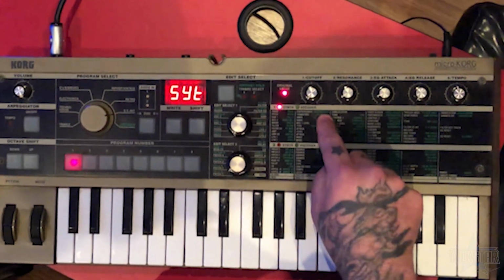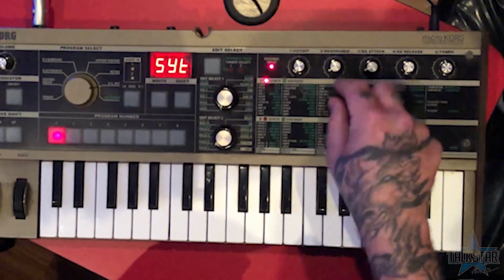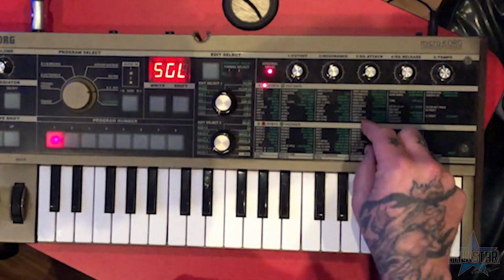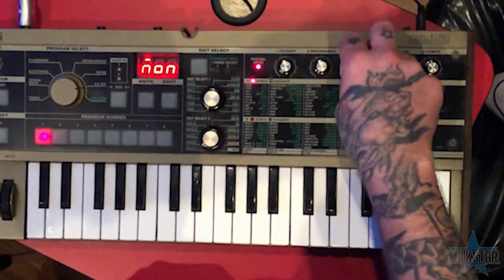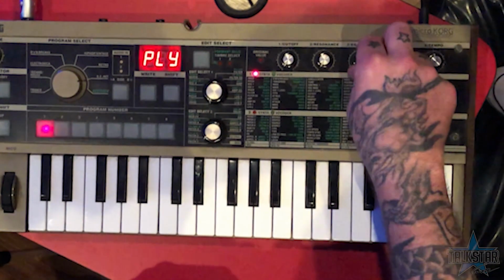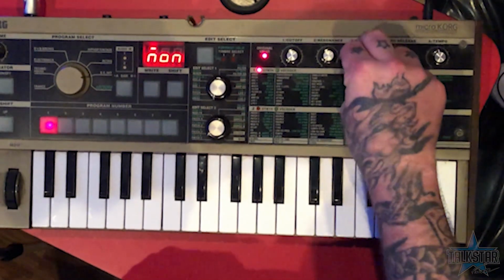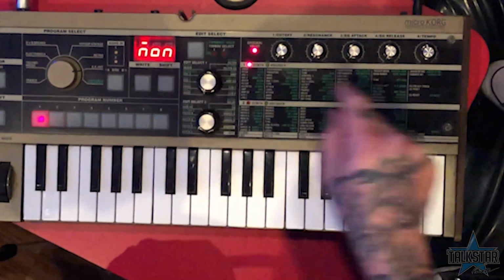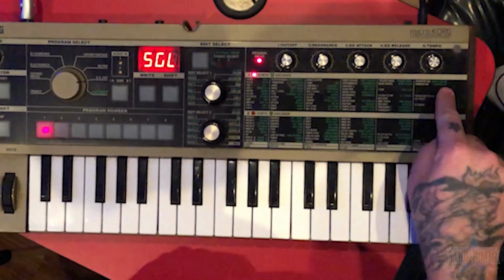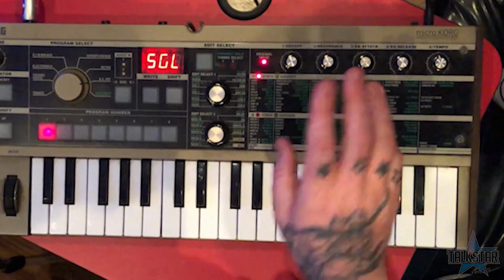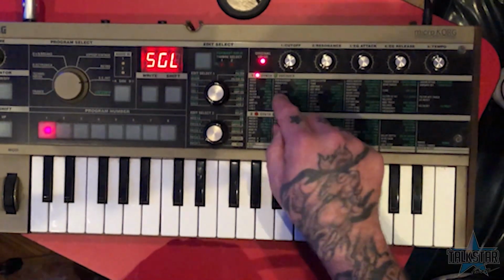Now go to the next one, and that's going to be single or layer. We want this to be single. Voice assign. This is mono, poly, or unison. We want this to be on mono. And then trigger mode, single. Unison is detune, has nothing to do with what we're doing.